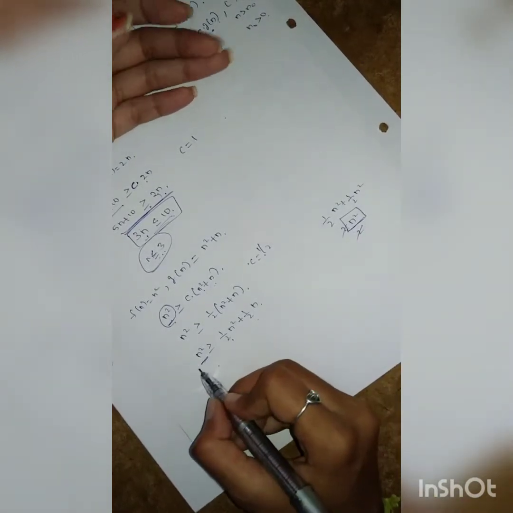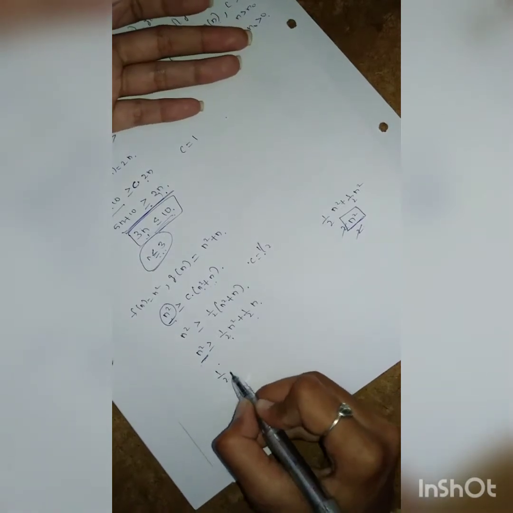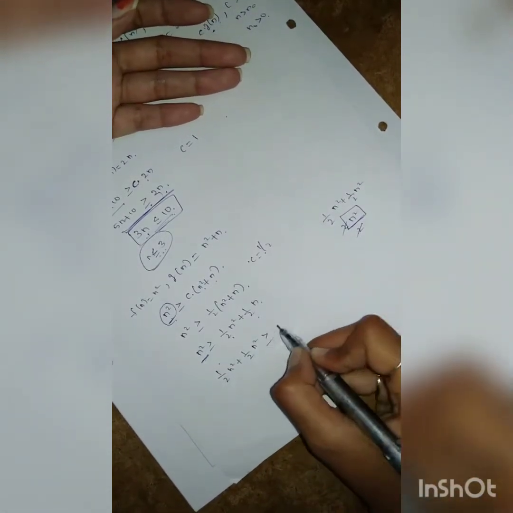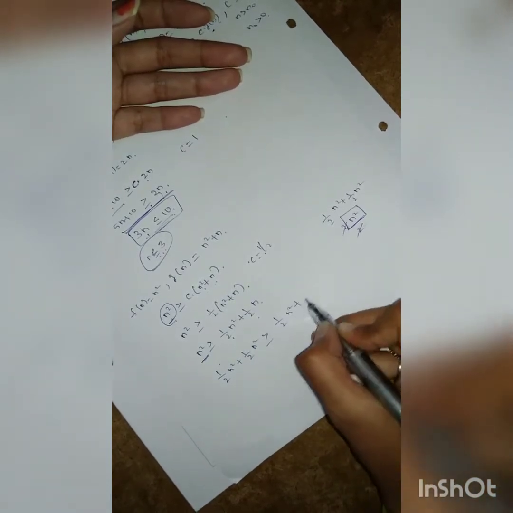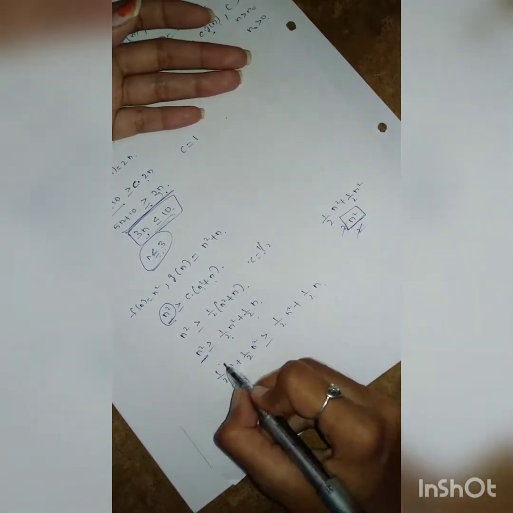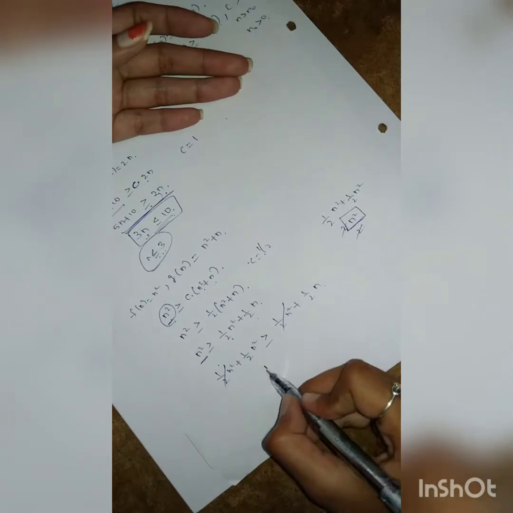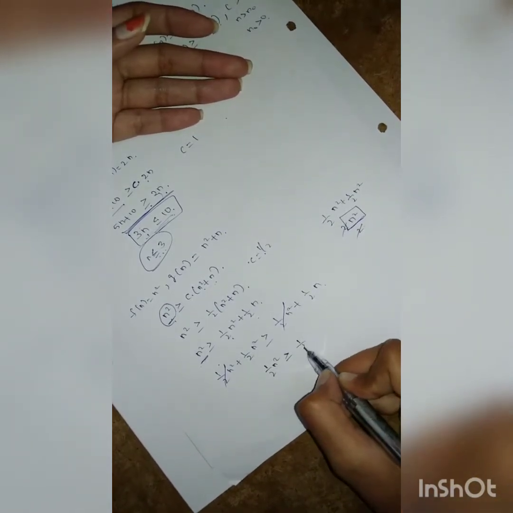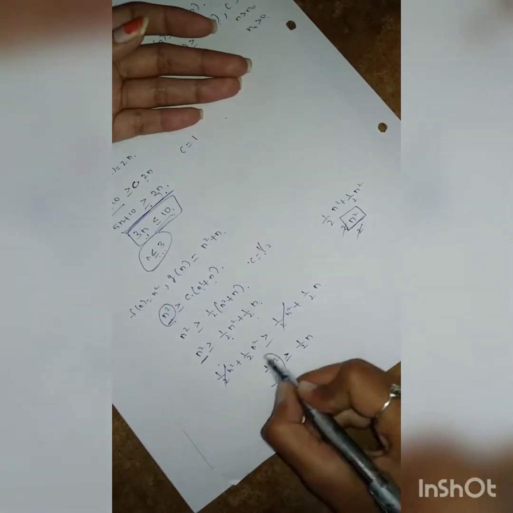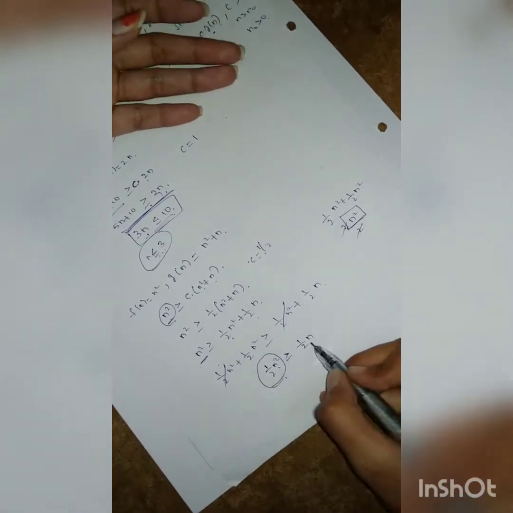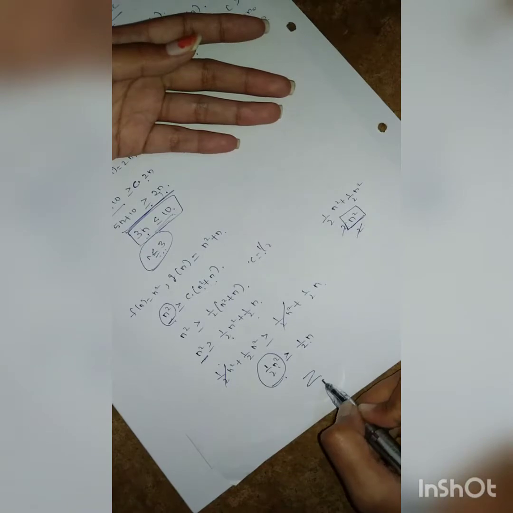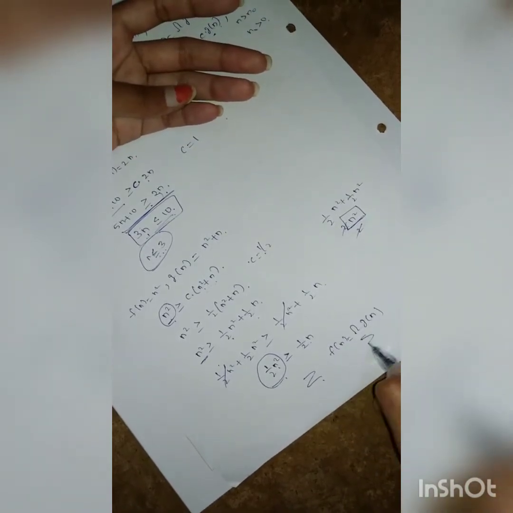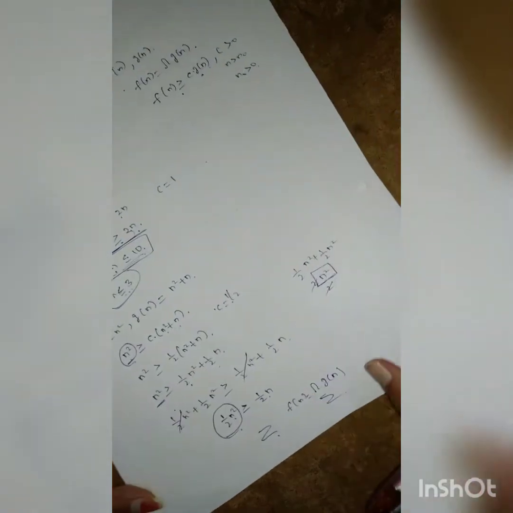So what we do, we make this n square as half n square plus half n square, greater than or equal to half n square plus half n. So we cancel one of this. So half n square is greater than or equal to half n. Now n square is greater than n. So it satisfies the condition f of n equal to BigO of g of n. In this way we can prove this.